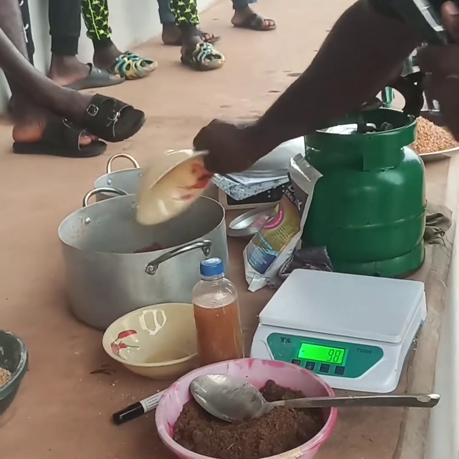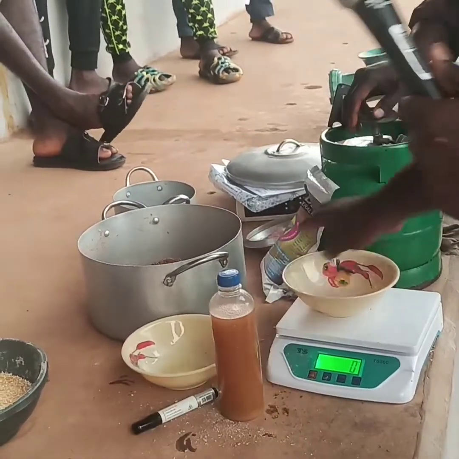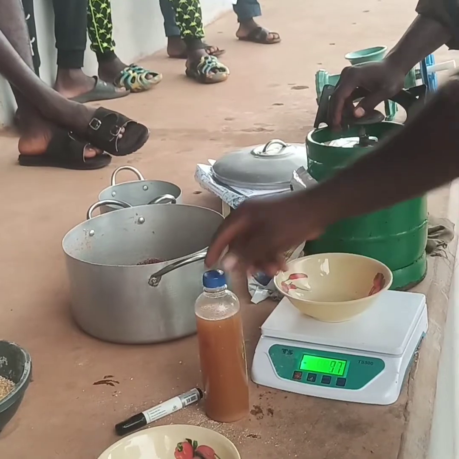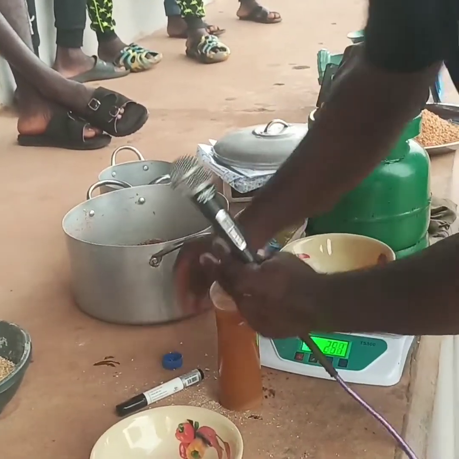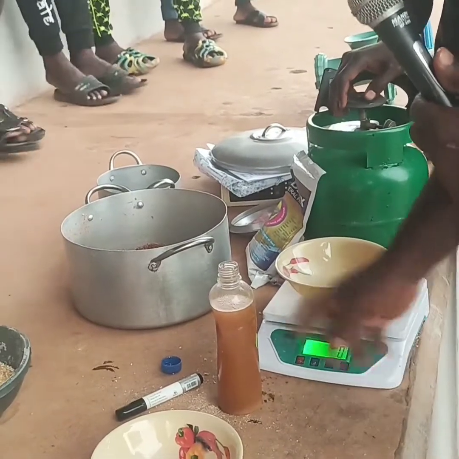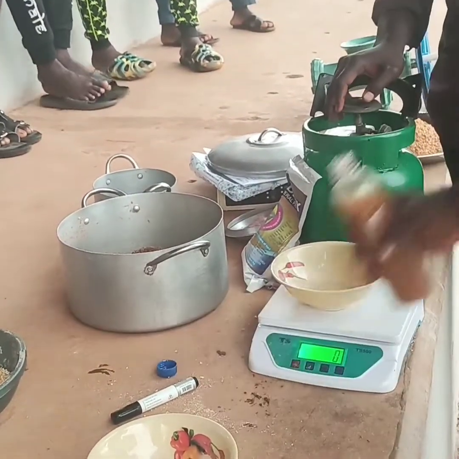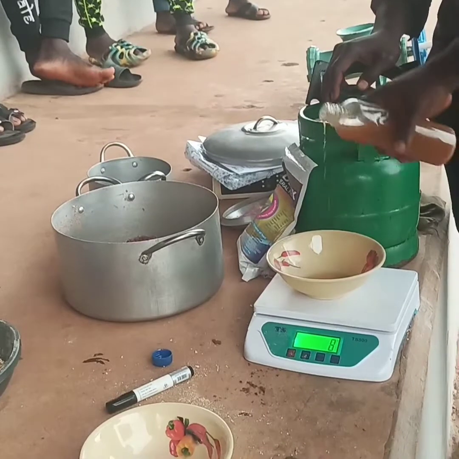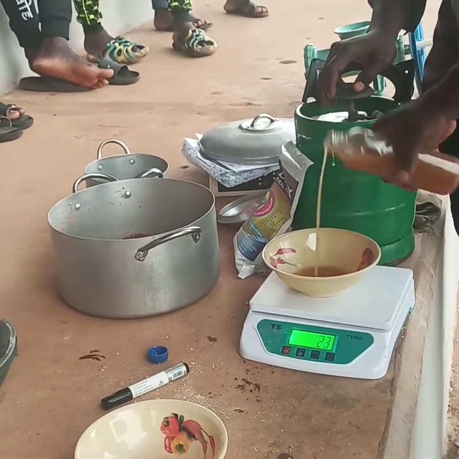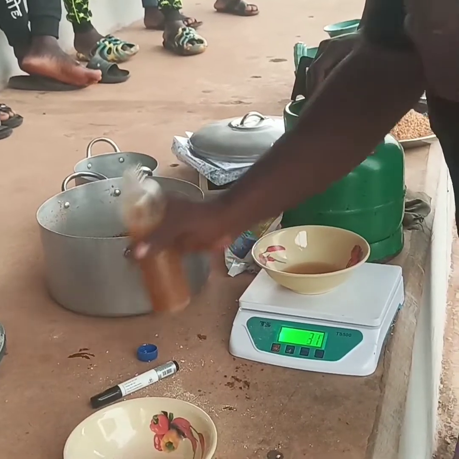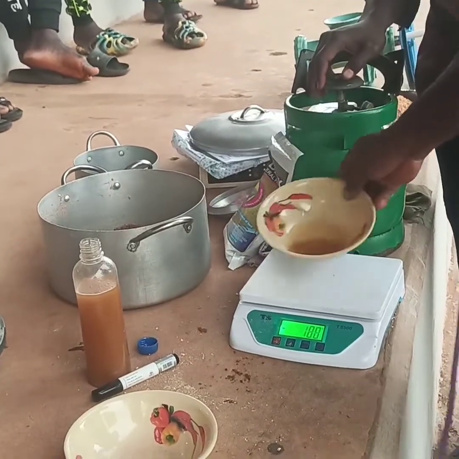Forty grams. So for the fish oil, 30 grams.